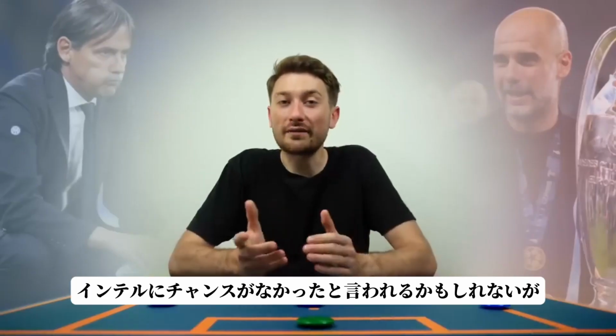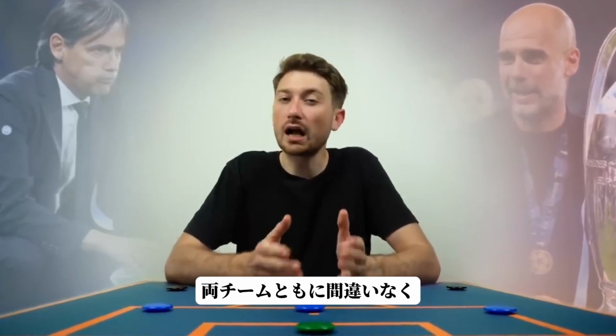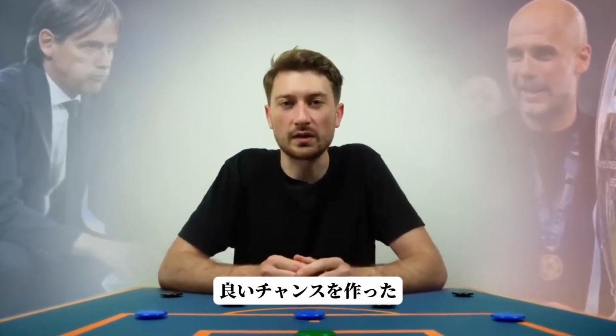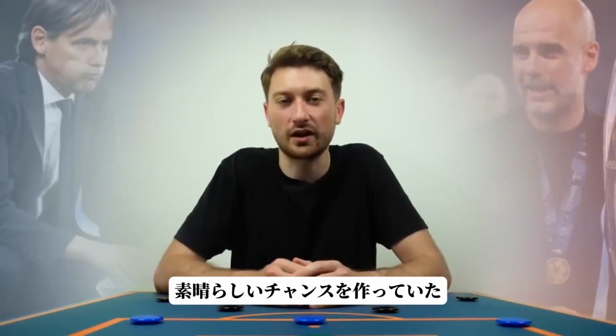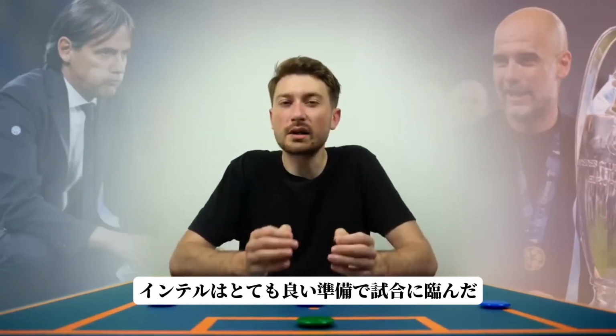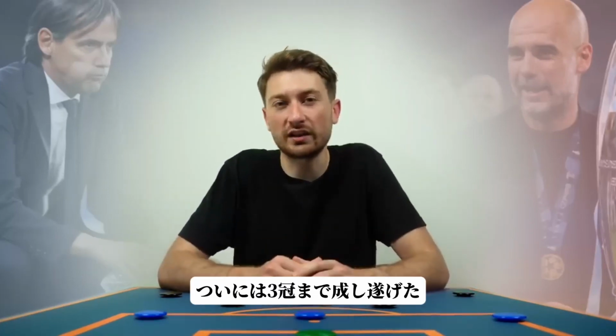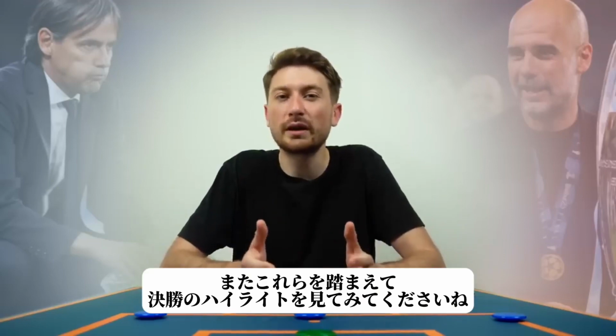In a game where no one gave Inter a chance, they finished the match with arguably the better chances of the two teams, with Lukaku and Dimarco having some excellent opportunities to take the game into extra time. Inter came into the game extremely well prepared, and Inzaghi's men should be proud of what they've achieved this season. On the other hand, Man City's domination continues, winning the treble and putting their European drought to rest.